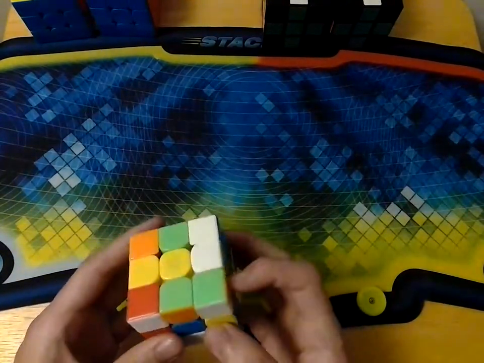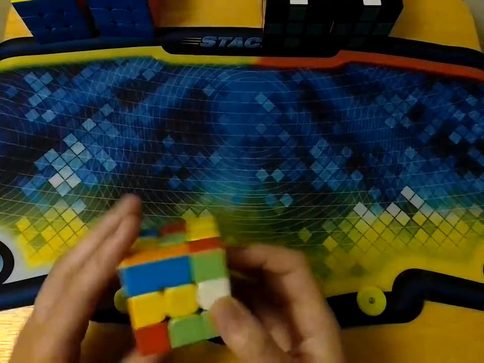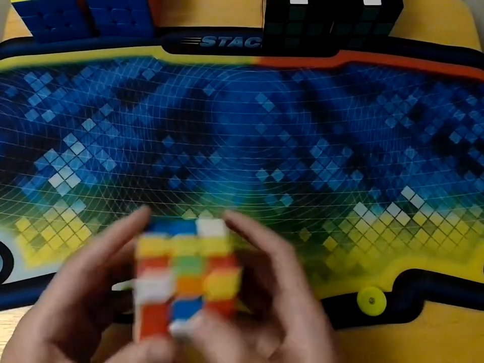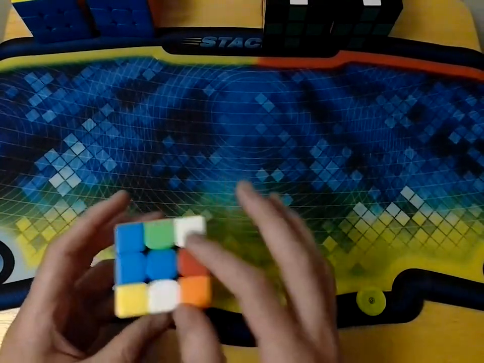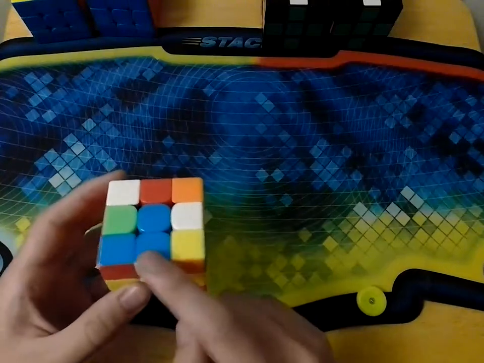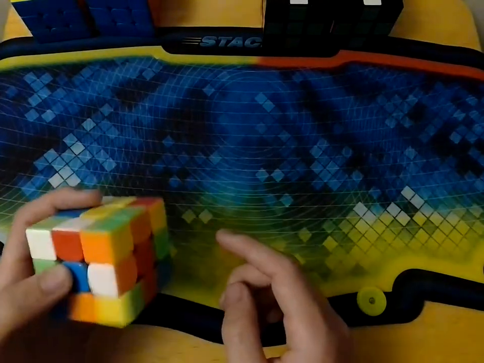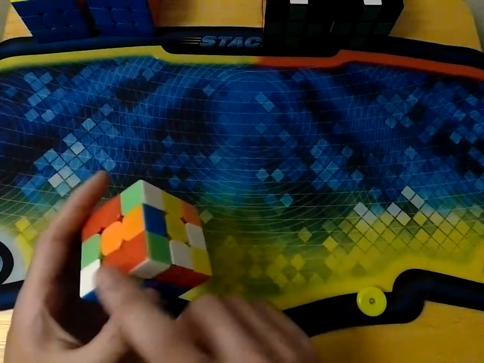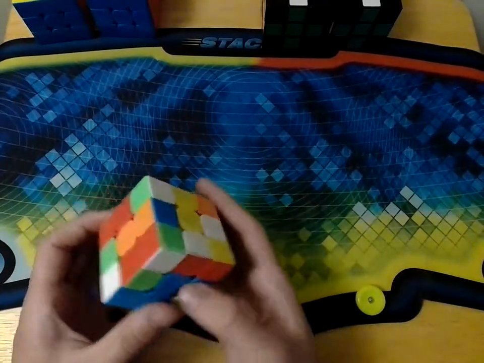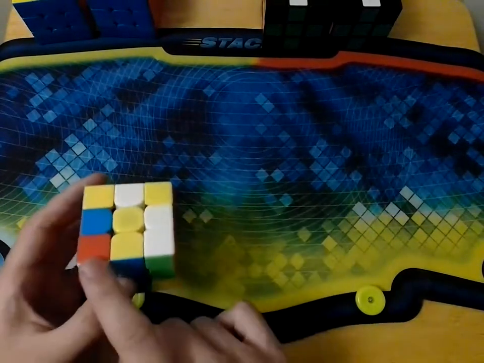First thing I can do is do U to get 4 in the back, and a B, and then I can insert this, and then insert these to get them on the front. F, and then insert this line edge. And now, first pair, we've got this. And then I can solve that.